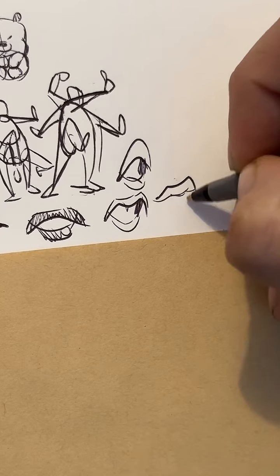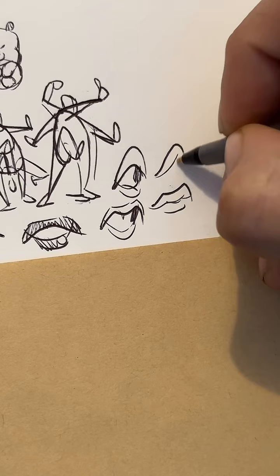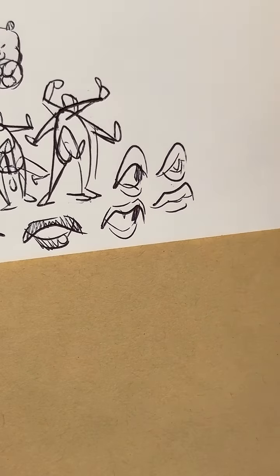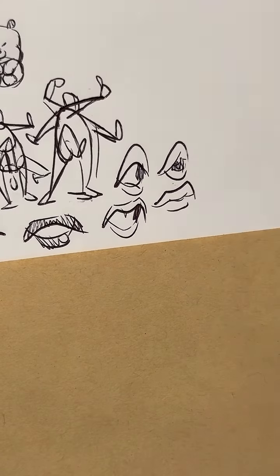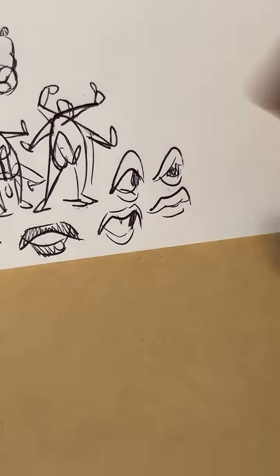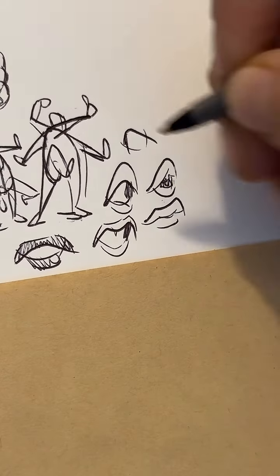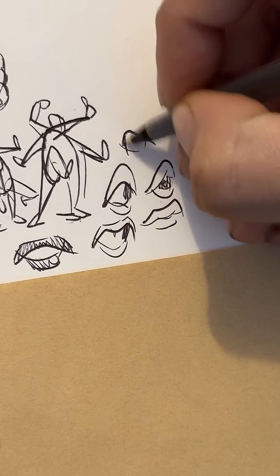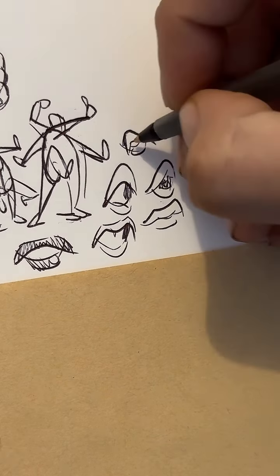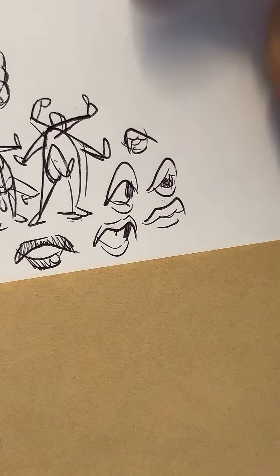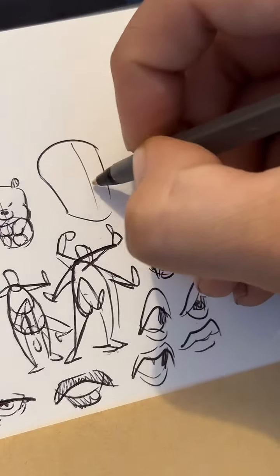You don't want them as open? Cool. You want them really open? Okay, cool. It looks weird when you try it. You just need practice. So you can do that, or you can bring the volume inside and create little pucker lips. And the way that I would apply it to an actual face would be like this.